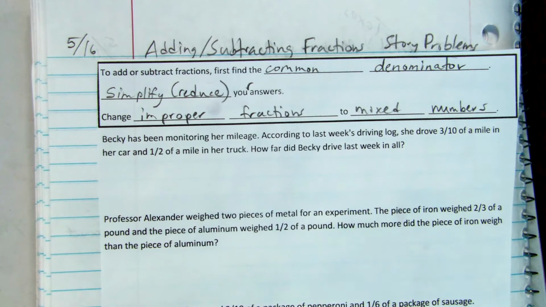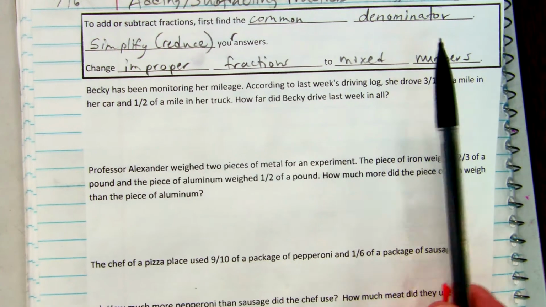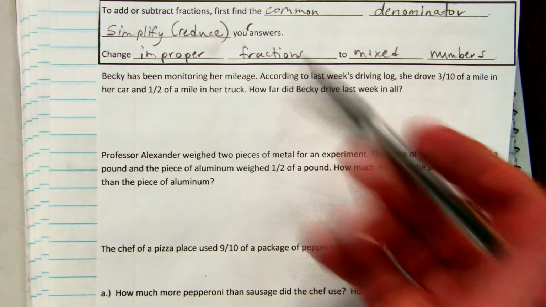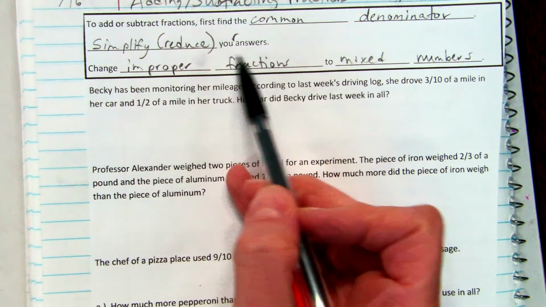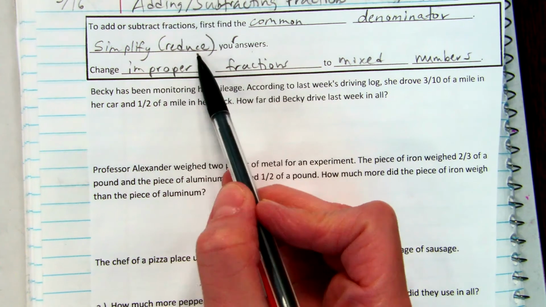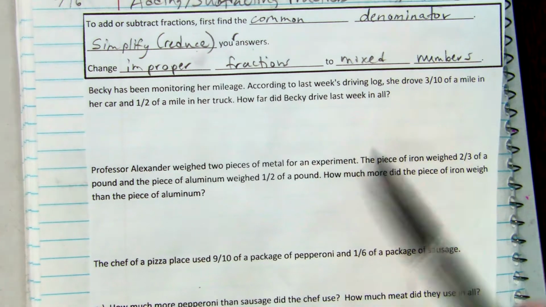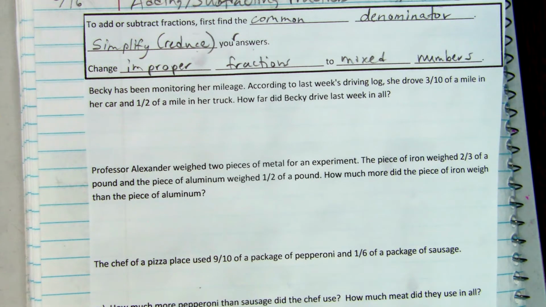That would be fairly fast. But these are the things we want to make sure when we're working. So to add or subtract fractions, you first must find the common denominator. After you've then added or subtracted, you're going to simplify your answers. Simplify is the word that we now use for reduce. Okay, and then you're going to change improper fractions to mixed numbers. Those are the things that need to happen.